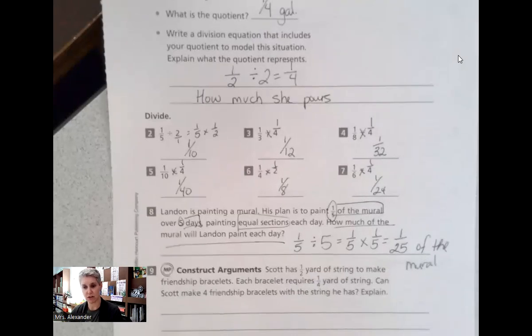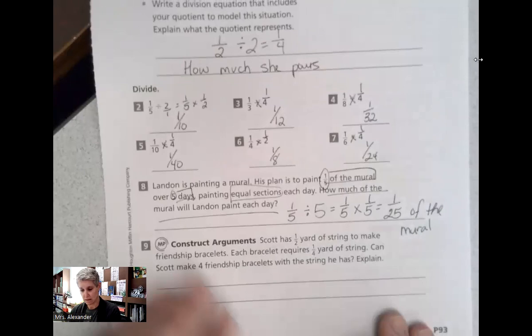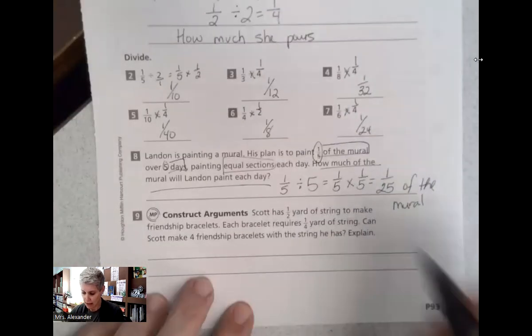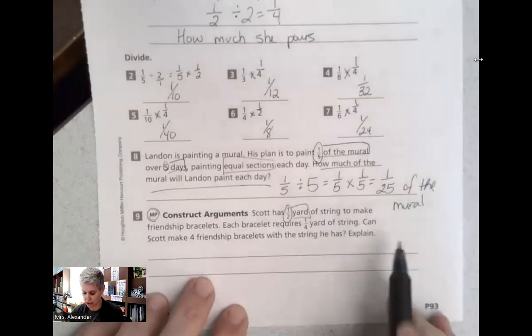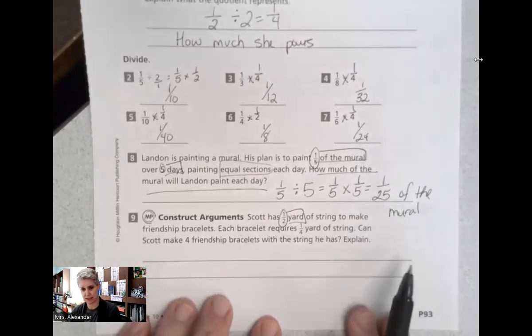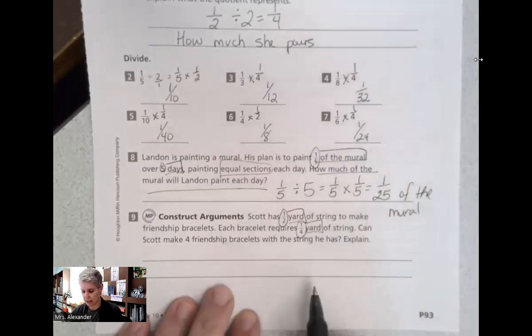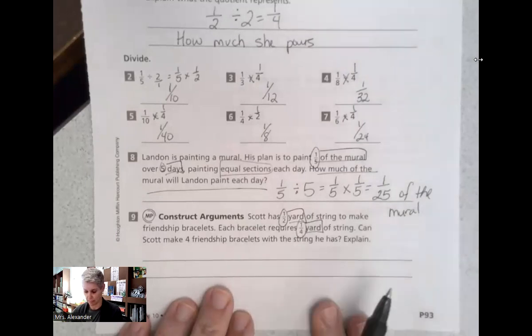How are you doing? So far, so good? I hope. It's not too bad. Scott has a 1/2 yard of string to make friendship bracelets. Oh, I used to love making friendship bracelets. Each bracelet requires 1/4 of a yard of the string. Can Scott make 4 friendship bracelets with his string?